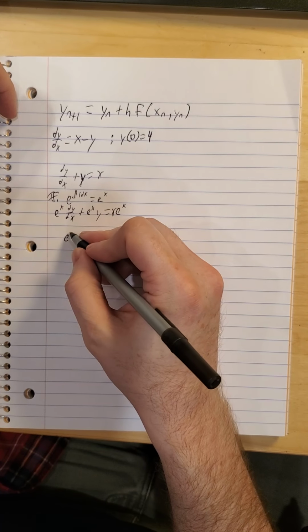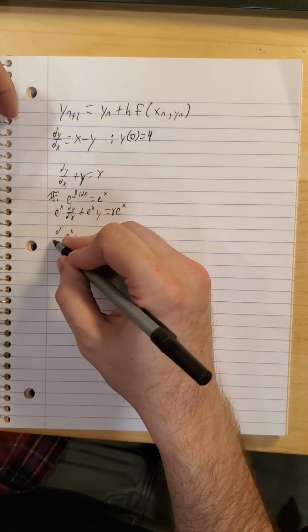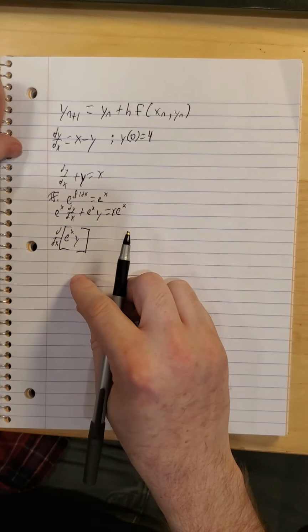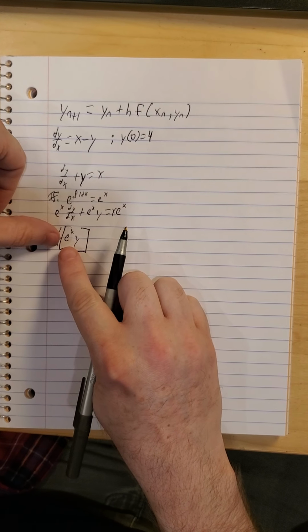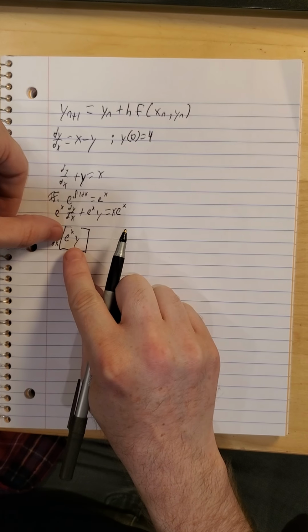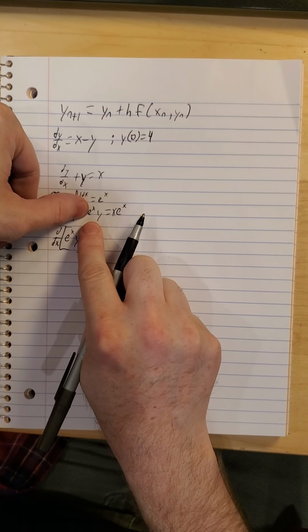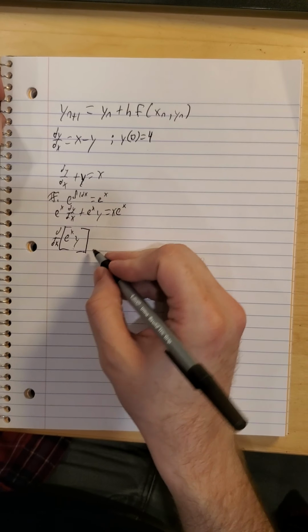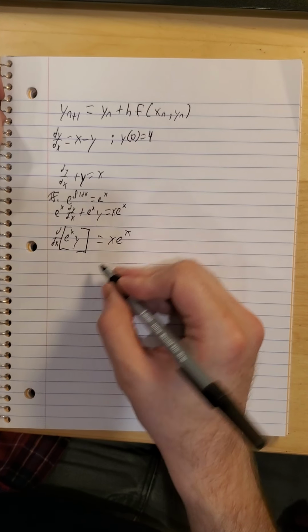So the left side is now the derivative of e to the x times y. We recognize that as just a product rule derivative: keep the e to the x, differentiate y, plus differentiate e to the x, you still get e to the x, keep the y, equals x e to the x.